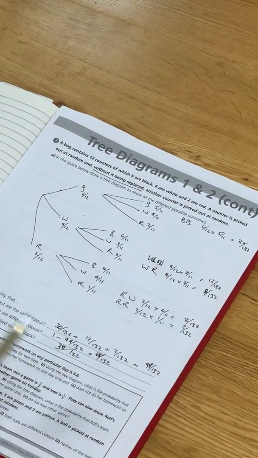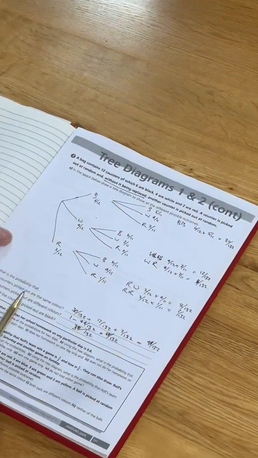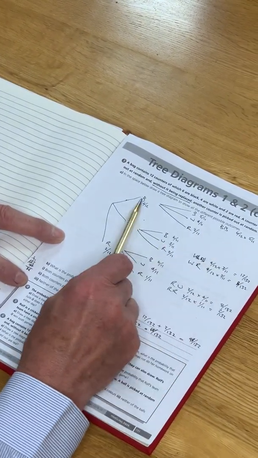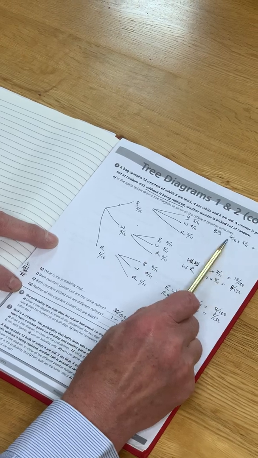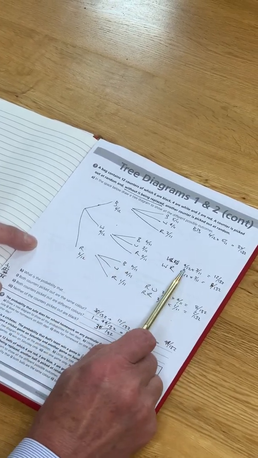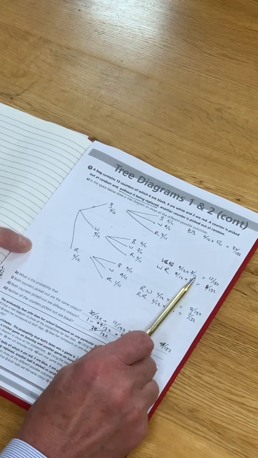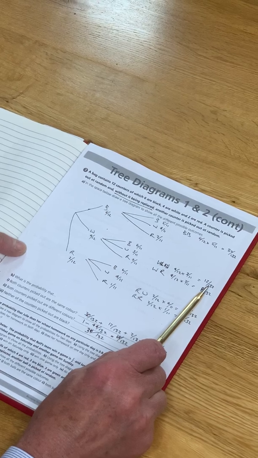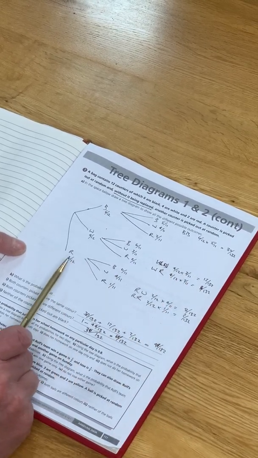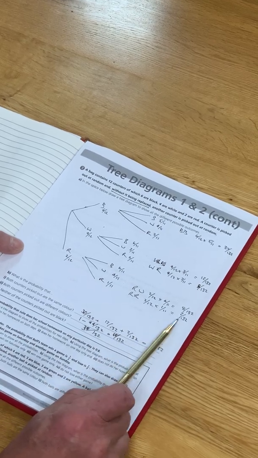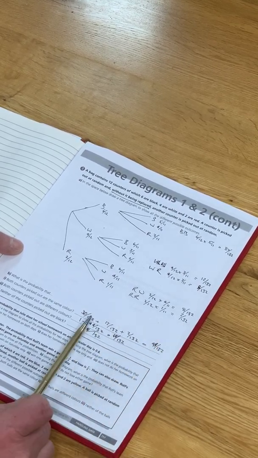So, if you're looking at the question now, what's the probability that both counters are picked out of the same colour? So here we have 2 blacks, and we multiply the probabilities together to get that. 2 whites, so we've got 4 over 12, 3 over 11, gives us 12 over 132. And then we have 2 reds, we've got a red and a red, 1 over 12 and 1 over 11, gives us 2 over 132.